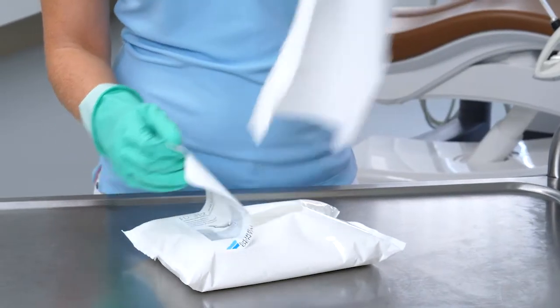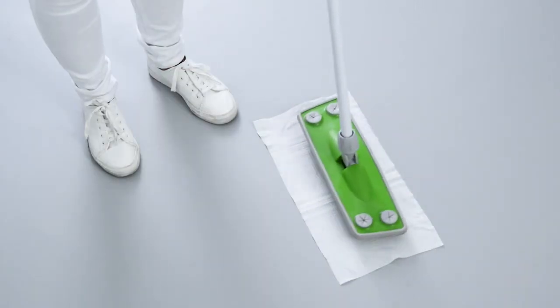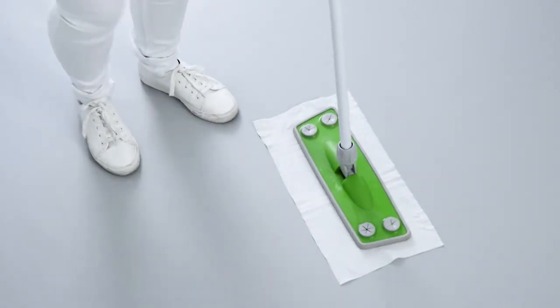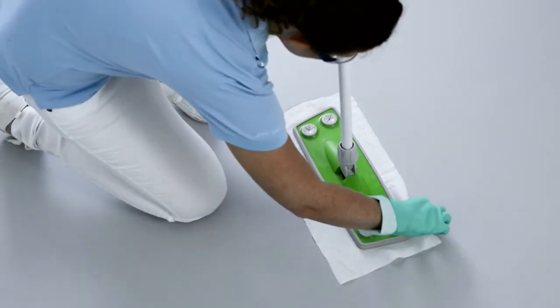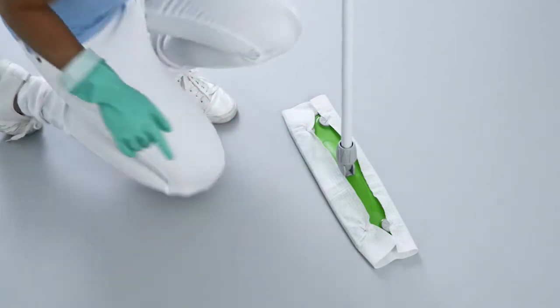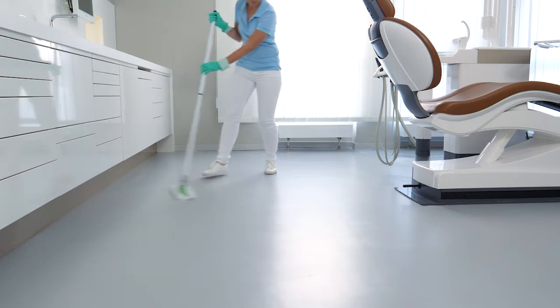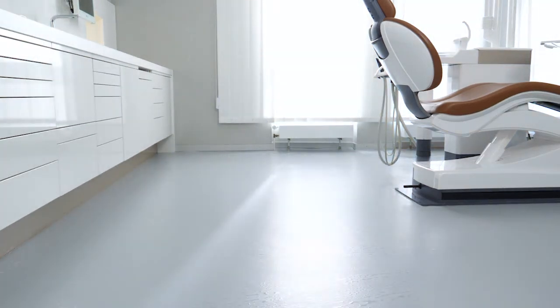Alternatively, you can also perform the two-cover method using disposable disinfection wipes, e.g. with FD312 wet wipes from DÜRR Dental, which you dispose of after use. After all routine surface disinfection measures have been performed, the surface can be used again as soon as it is dry.